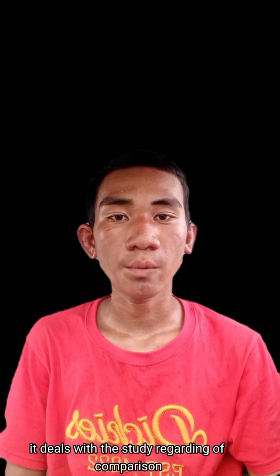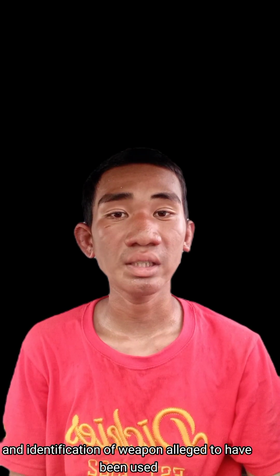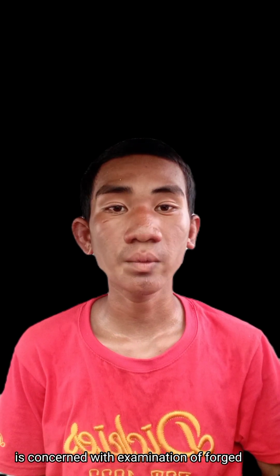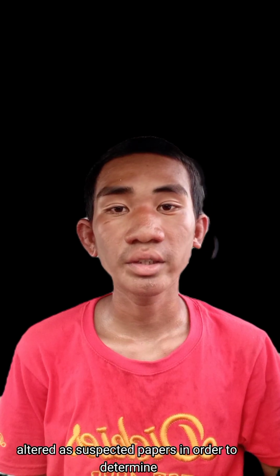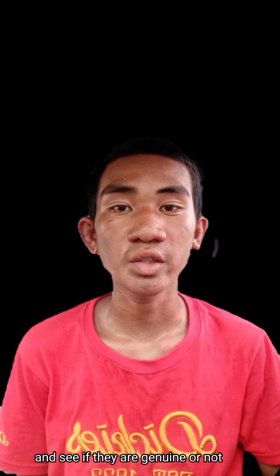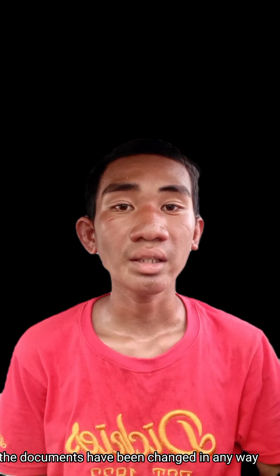Firearm identification. It deals with the study regarding the comparison and identification of weapons alleged to have been used in the commission of a crime. Questioned document examination is concerned with examination of forged, altered, or suspected papers in order to determine if they are genuine or not. That is, the tenor of substance on its face, whether the documents have been changed in any way to the prejudice of others.